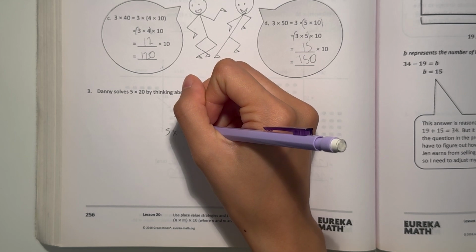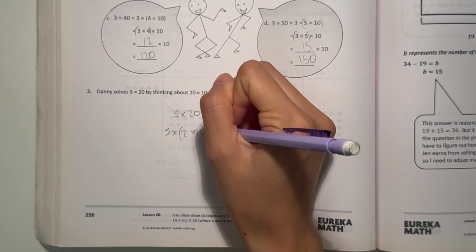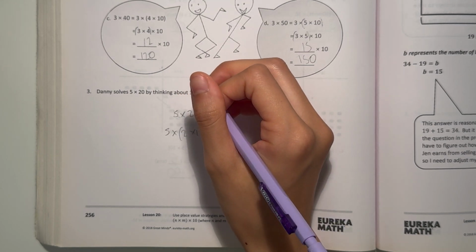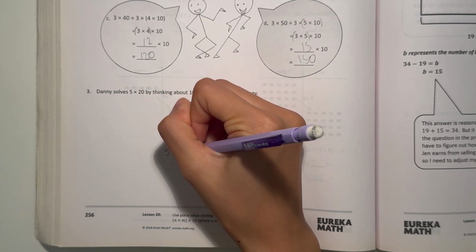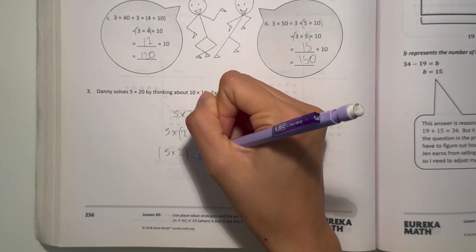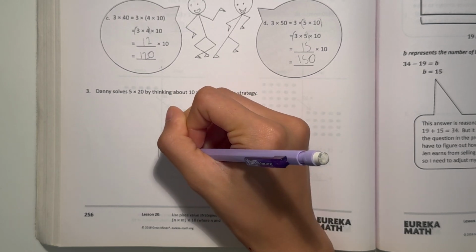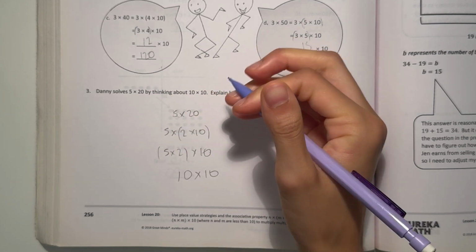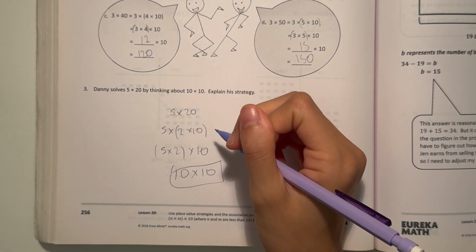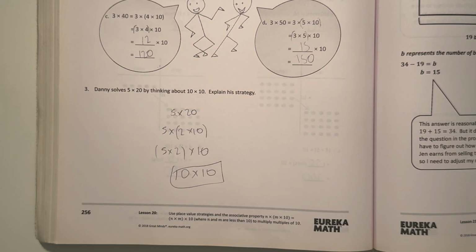You can put our parentheses around 2 times 10. But then if we want to solve it easier, like multiply 10 after, we can do 5 times 2, put the parentheses around there, and then times 10. And 5 times 2 is 10, and then multiply by 10, so now I have 10 times 10. So this is basically a strategy, and we explained it using numbers.